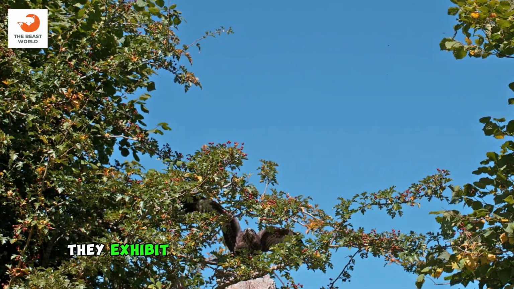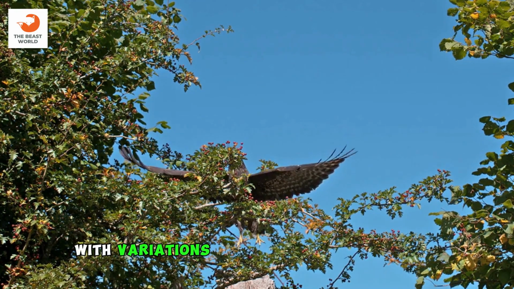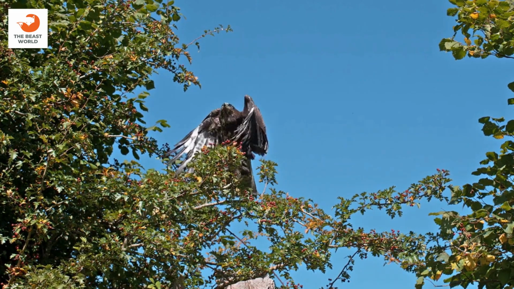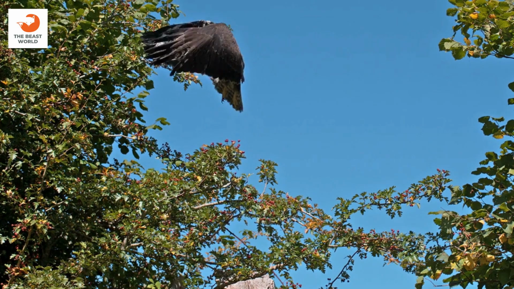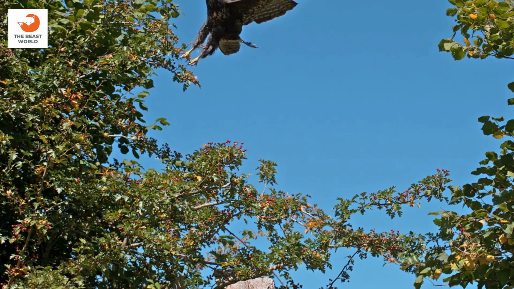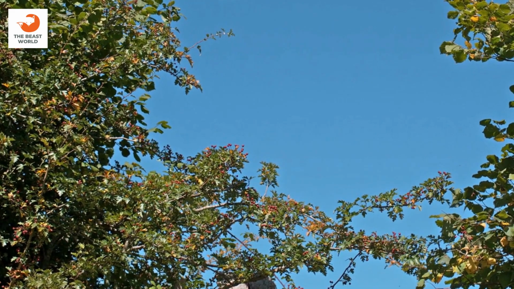Plumage. They exhibit a range of plumage variations, from dark to light, with variations in markings and patterns. Feeding. Their diet consists mainly of small mammals, birds, and carrion. They are opportunistic feeders and can adapt to local food sources.